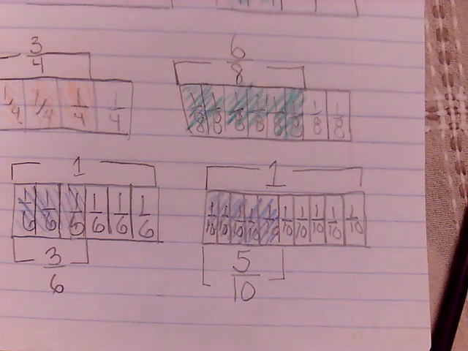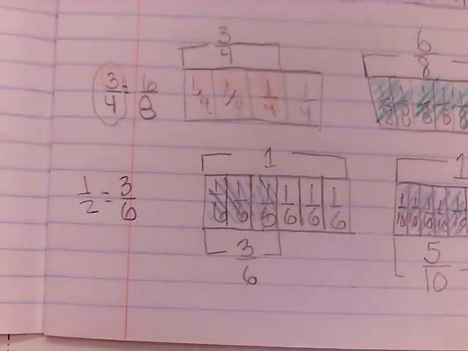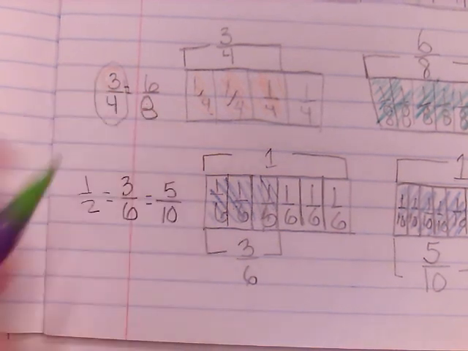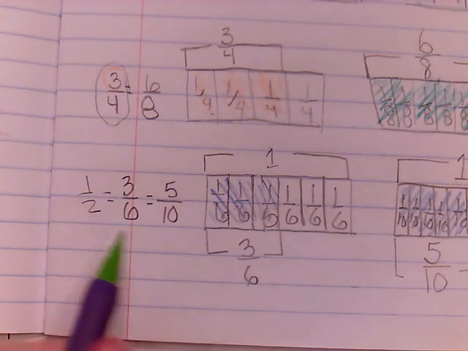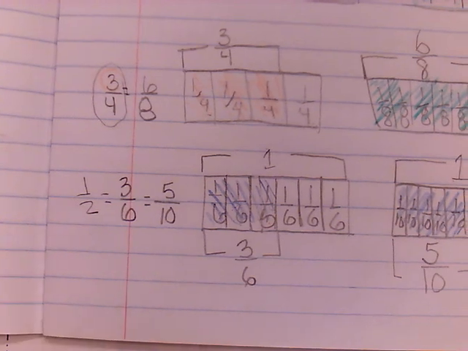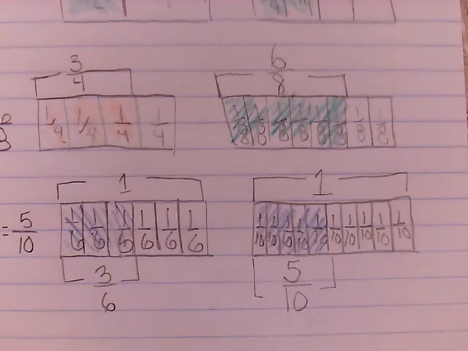Okay, so I can visually represent equal or equivalent fractions by taking the original fraction and then doing the same amount of partitions in each space. Okay, and we'll go over this again as a review.